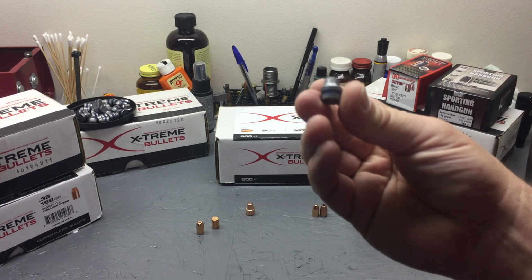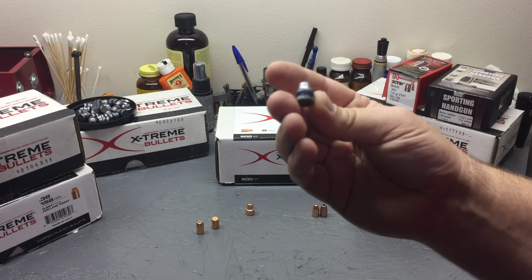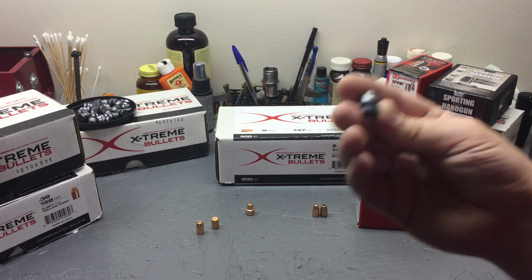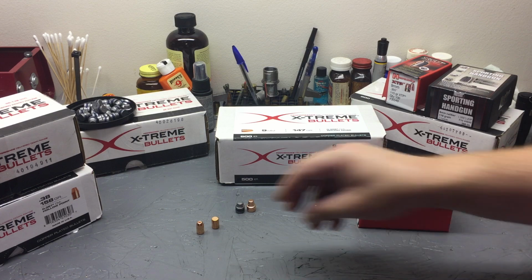So if I'm on the max load on this and say I want to load these next, I'm going to start over my charge. I'm going to start from the beginning, work my way up, and look for those signs of pressure, because you can't just substitute bullets and use the same data.